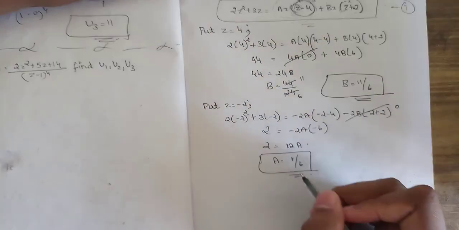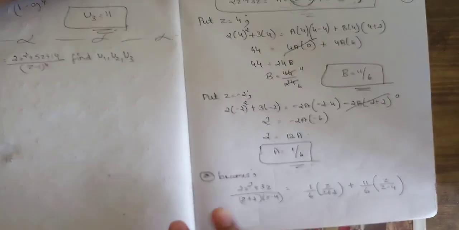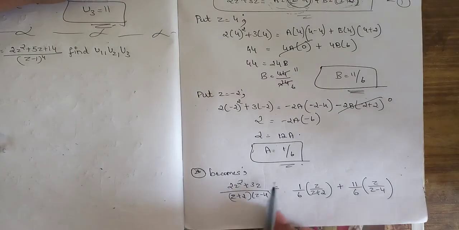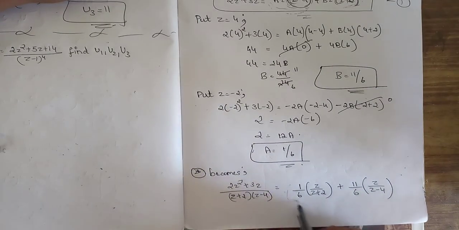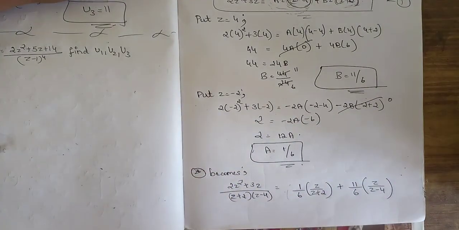Okay, now let's substitute the values of a and b in the equation we have taken as equation star, right? So now let's see what the equation star becomes. This is the required equation star, that is (2z square plus 3z) divided by (z plus 2) into (z minus 4) is equal to, the value of a is now 1 by 6, right? So let's write that 1 by 6 first, outside into z by z plus 2, plus the value of b, which is 11 by 6, into z by z minus 4.